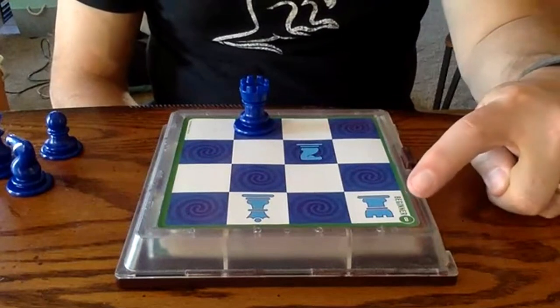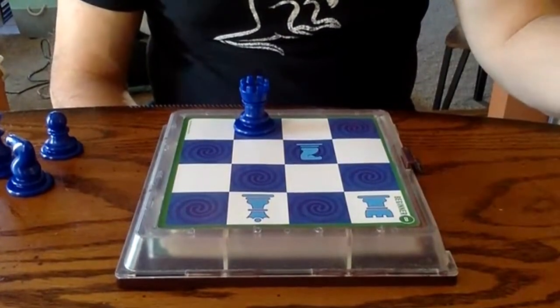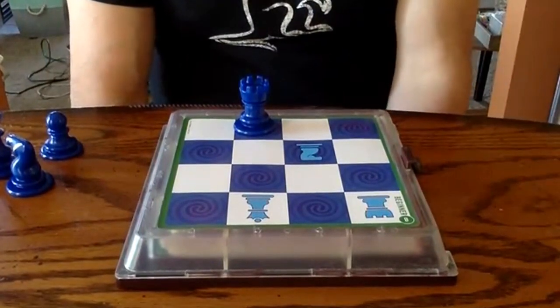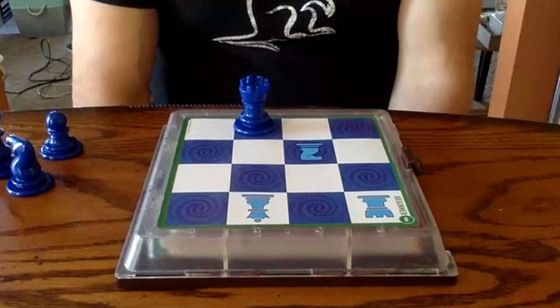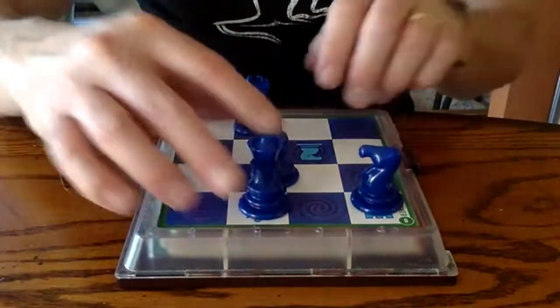This is a beginner tile. It has beginner, middle, and advanced levels, and it teaches you how to make moves for chess, but it's not as involved as chess. Students play this individually, and they have to figure out how to move the pieces so that there's one piece remaining.